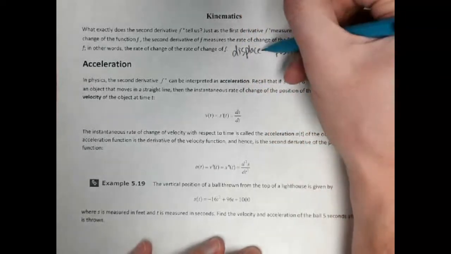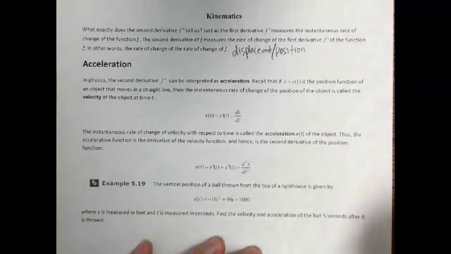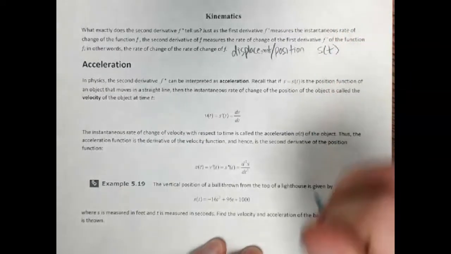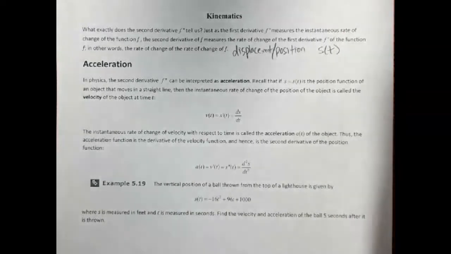Ooh, come on. It'll label it as one or the other. It doesn't really matter, but those are typically denoted with an S of t for your position or displacement.